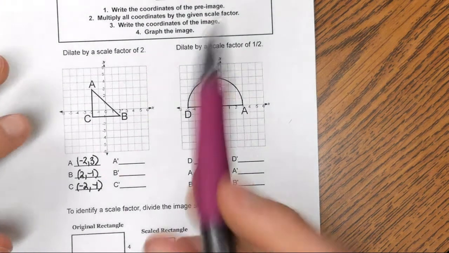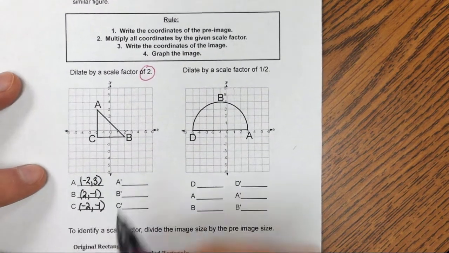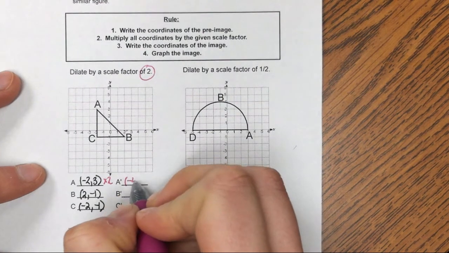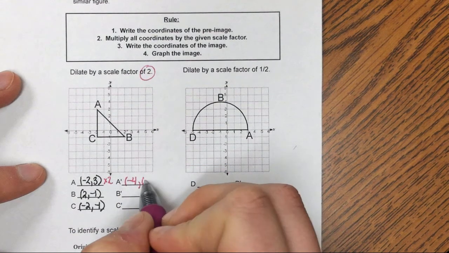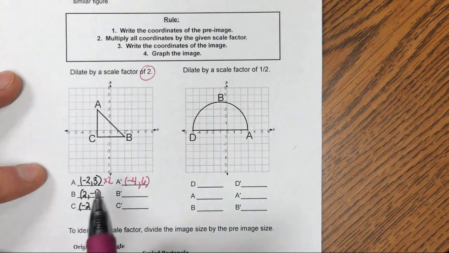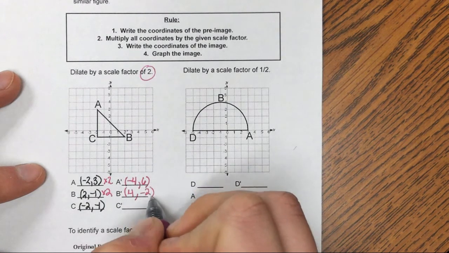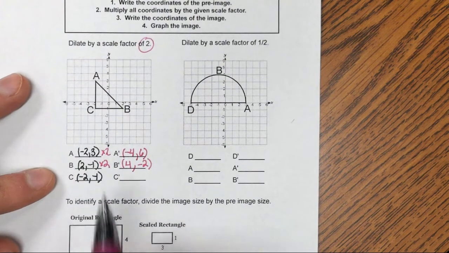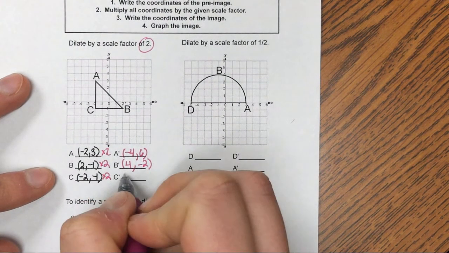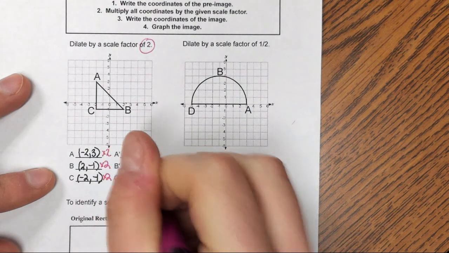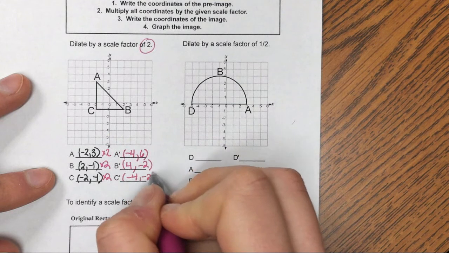So my scale factor is 2 here. Okay, so I'm going to multiply every single number times 2. So -2 times 2 is -4. 3 times 2 is 6. Letter B, again, we're going to multiply everything by 2. 2 times 2 is 4. And -1 times 2 is -2. Letter C, I have -2, -1. We're going to multiply both of those coordinates by 2. -2 times 2 is -4. And -1 times 2 is -2.